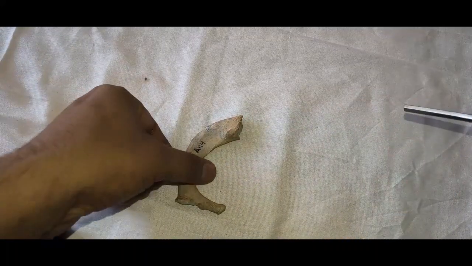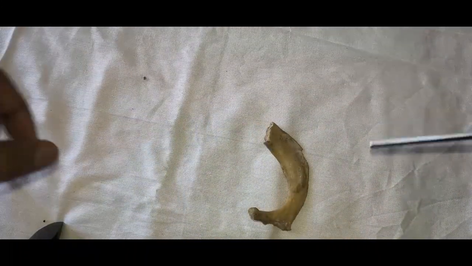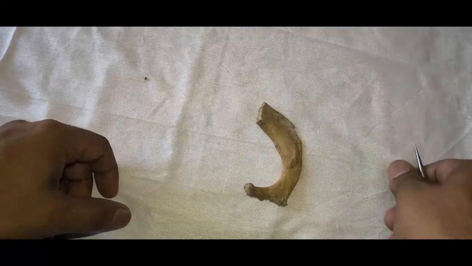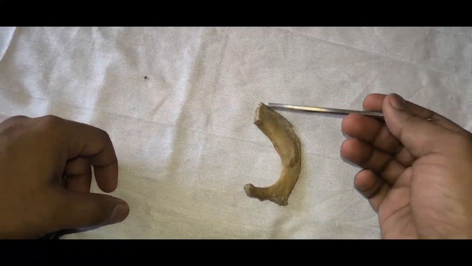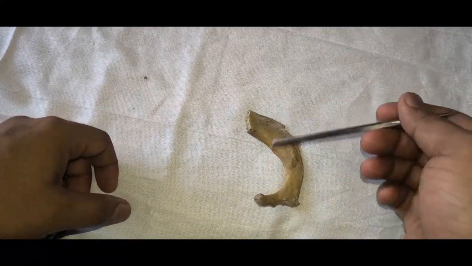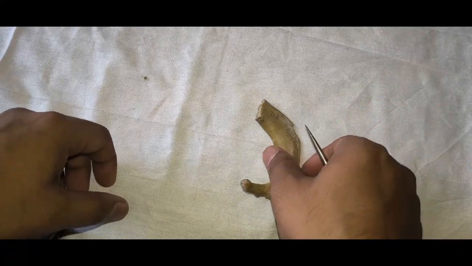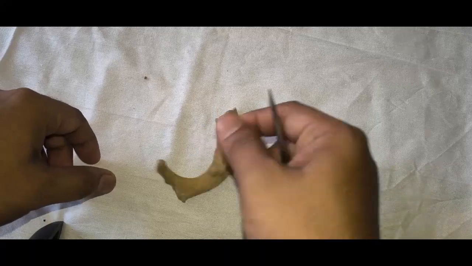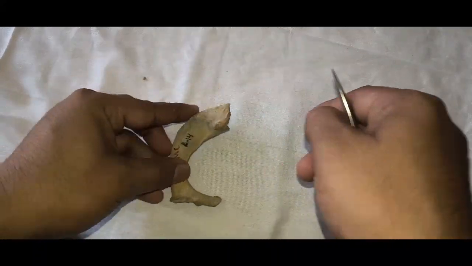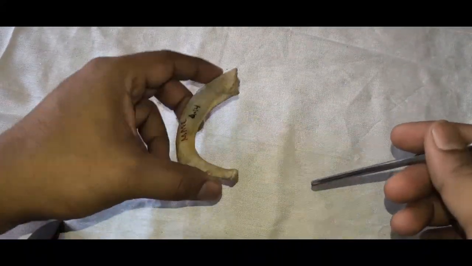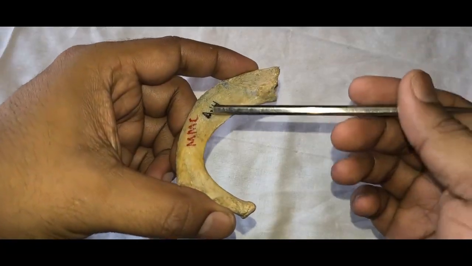So if I just turn the rib on the right side, we can see the anterior end is touching the surface but the posterior end is not touching the surface. So this is on the wrong side. So this should be on the left side like this. So this is a trick to know the side of this bone.